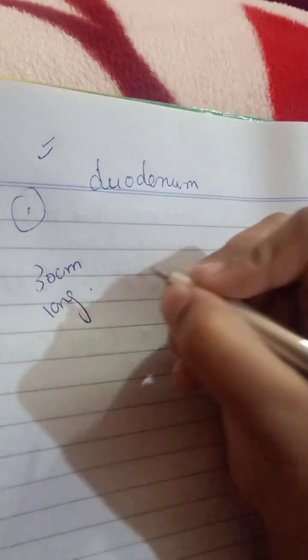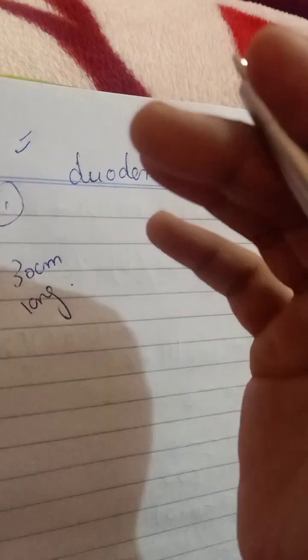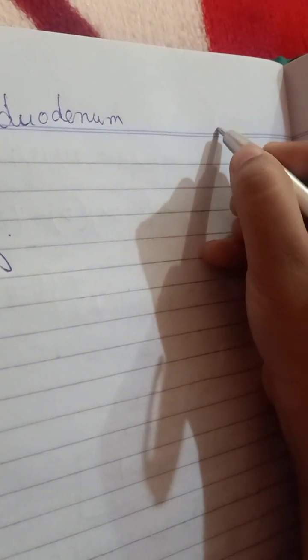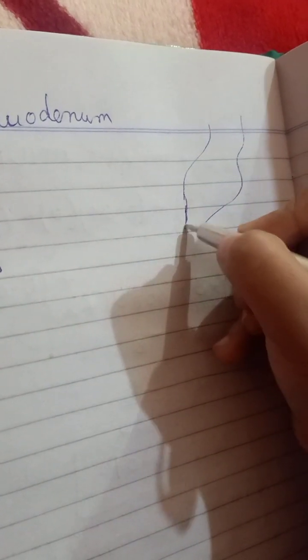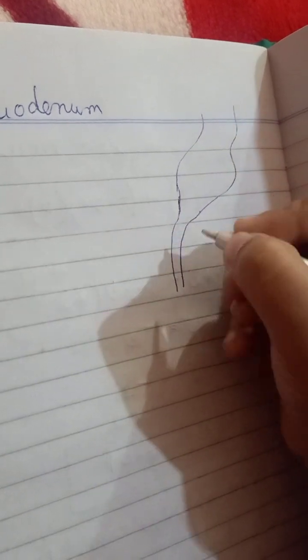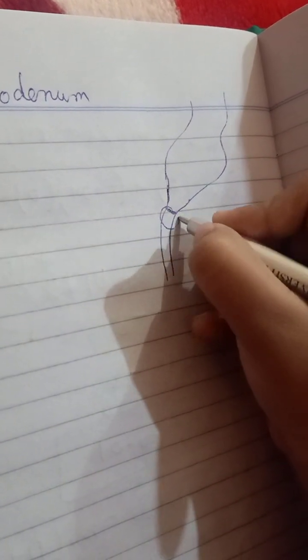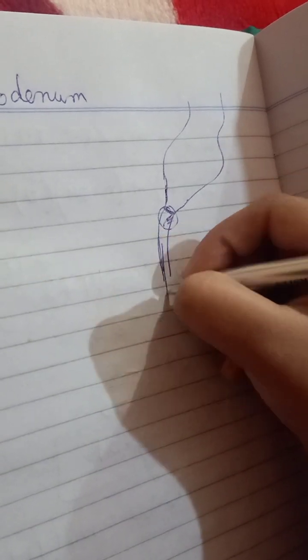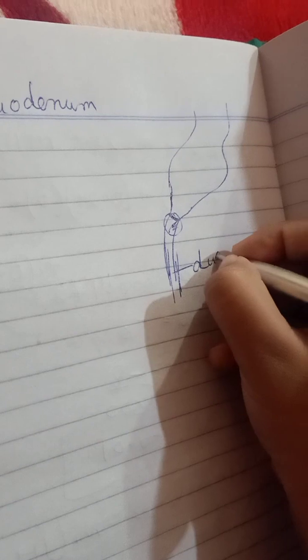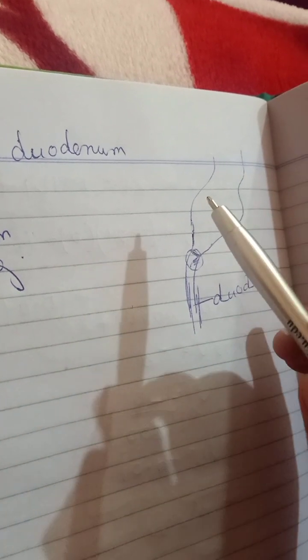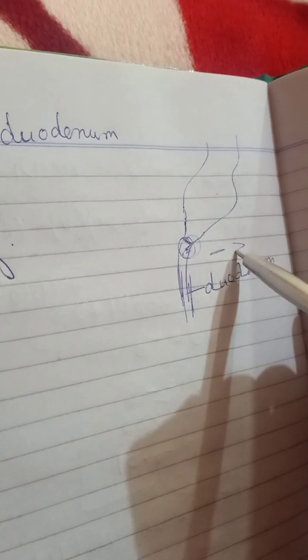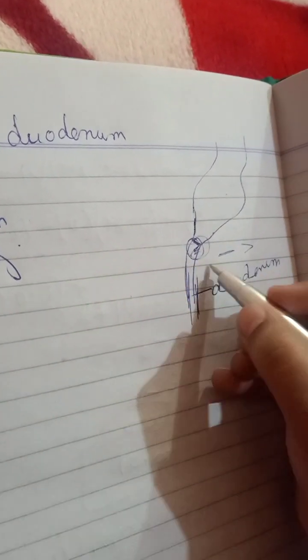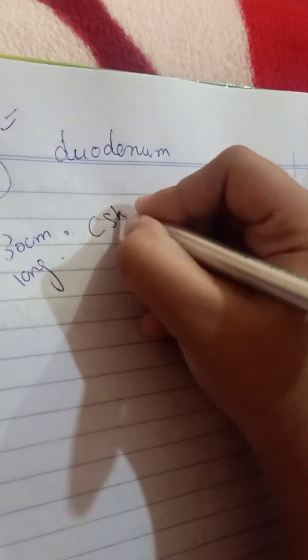long, and this is attached with the pyloric stomach, which means that, for example, this is a stomach, and at the end of the stomach the pyloric sphincter is there. After the pyloric sphincter, there is the duodenum. At the junction between the stomach and the duodenum there is a sphincter called the pyloric sphincter, and the duodenum is basically a C-shaped structure.